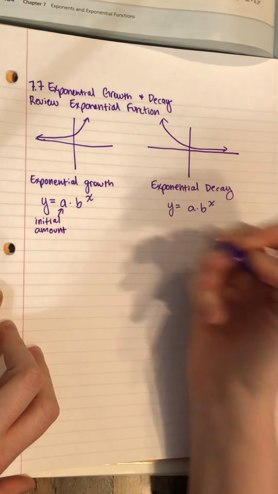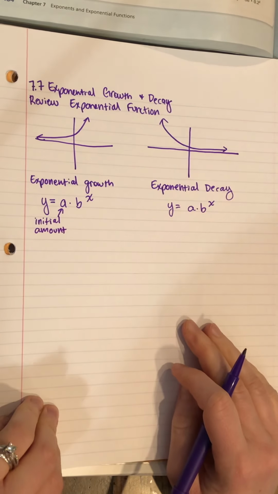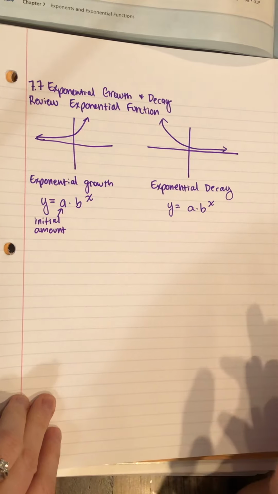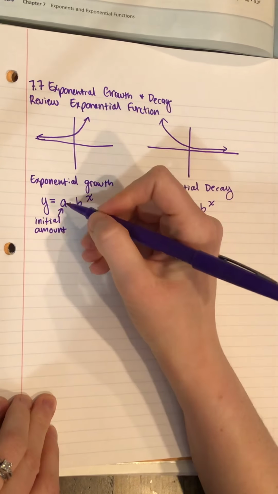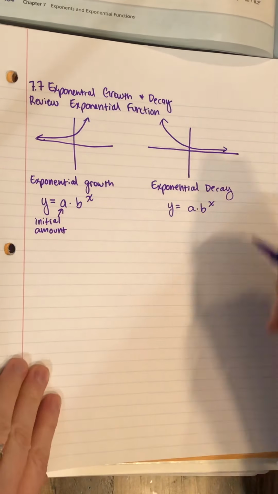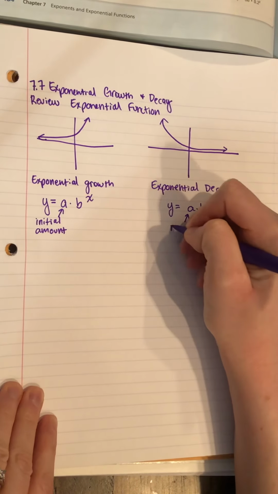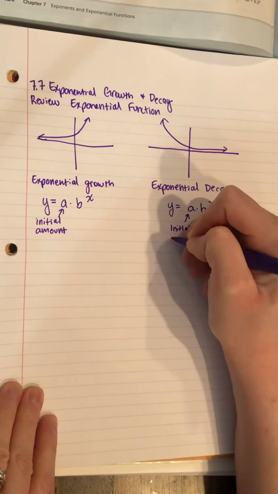In other words, how much you start with. If you start with selling 5 chocolate bars and you increase sales 7% every day, then a is going to be 5, so on and so forth. So that's the initial amount. Same thing with decay. That is the initial amount.